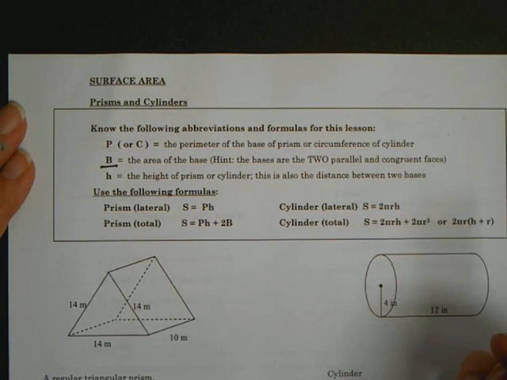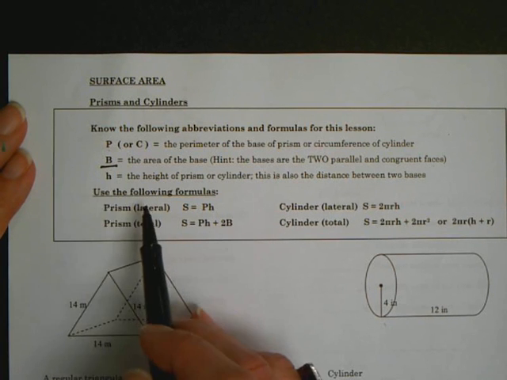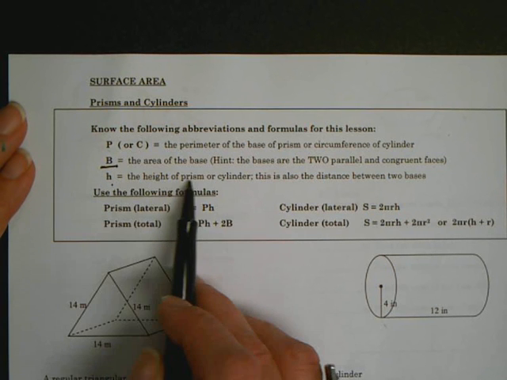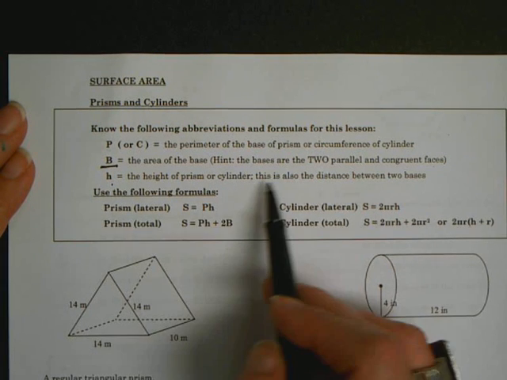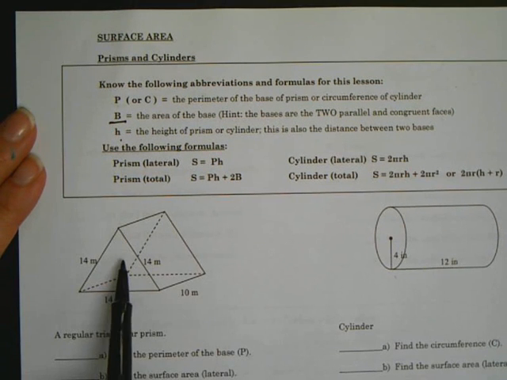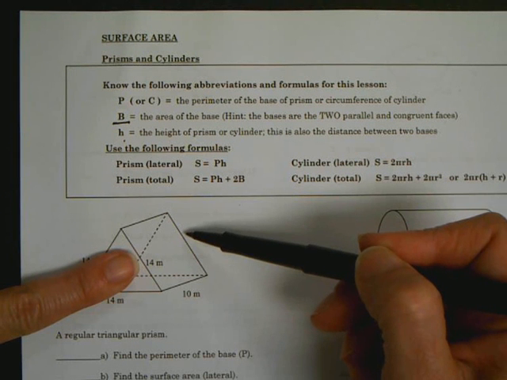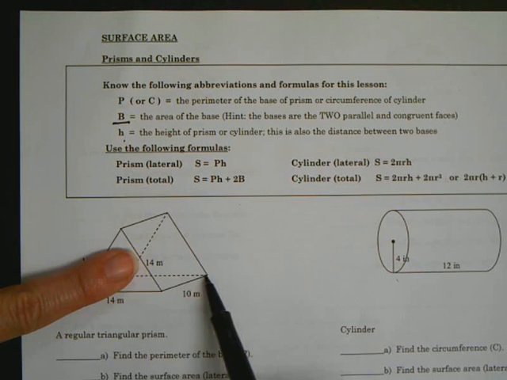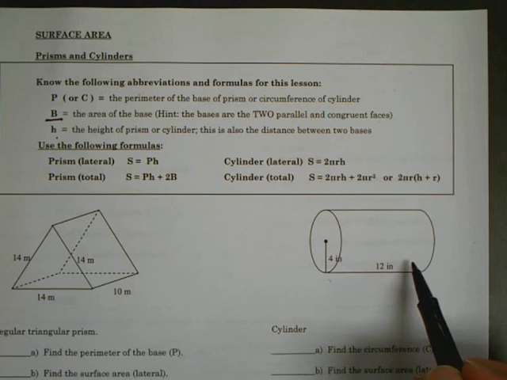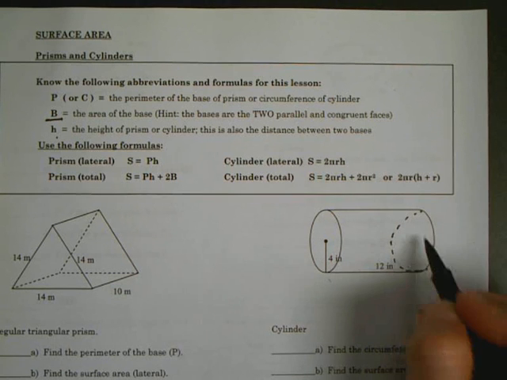So it's the height of a prism or a cylinder, it's always the distance between the two bases. So if you're going to look at this triangular prism, this triangle and the triangle on the other side, those are your bases. Your height would be 10. That's the distance between them. And on this cylinder, even though it's laying down, the bases are the circles. You've got a circle here and a circle here. 12 inches is the distance between those two circles. That is your height. Even though it's laying down, that's the distance between the two bases.